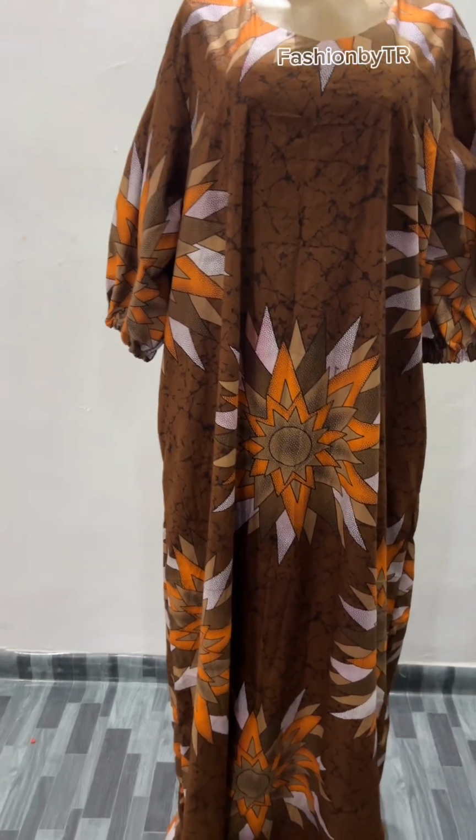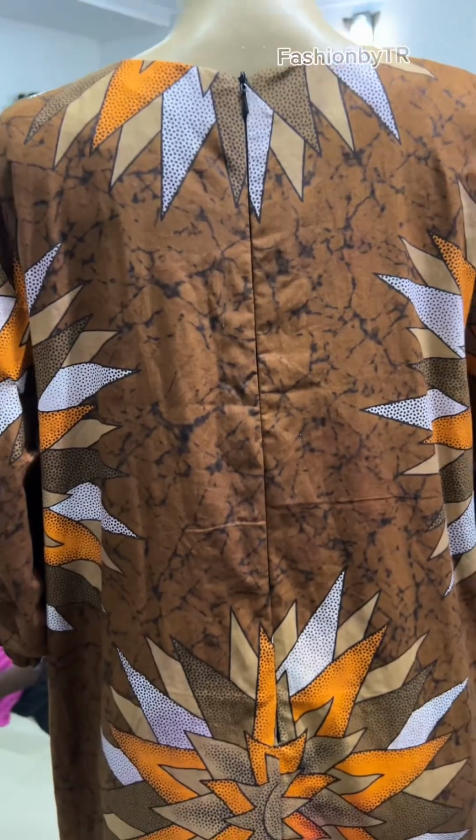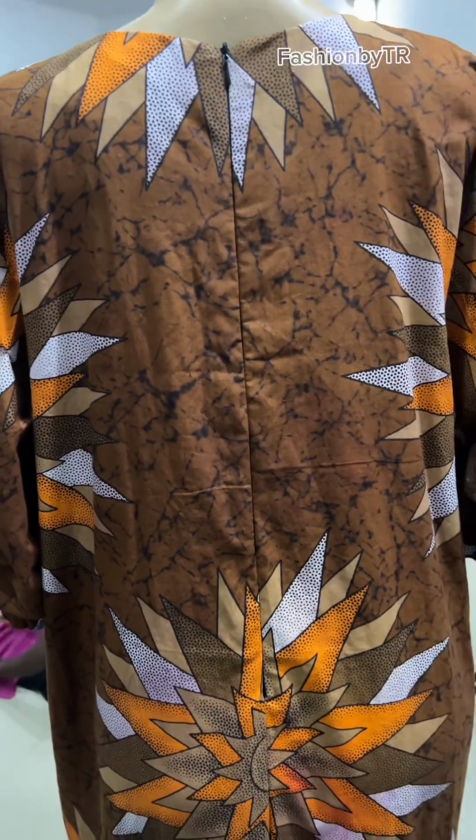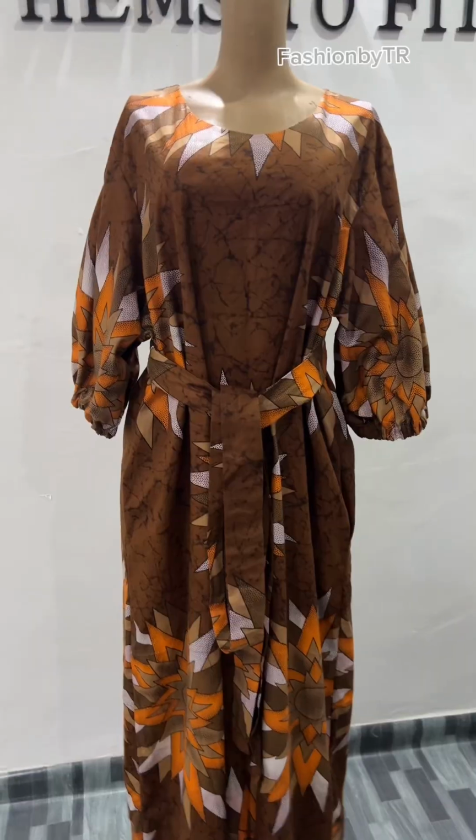And this is the outcome of the dress, simple and very neat. Please give your outfit a very good press.